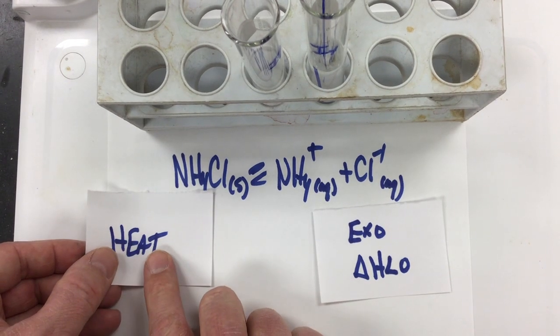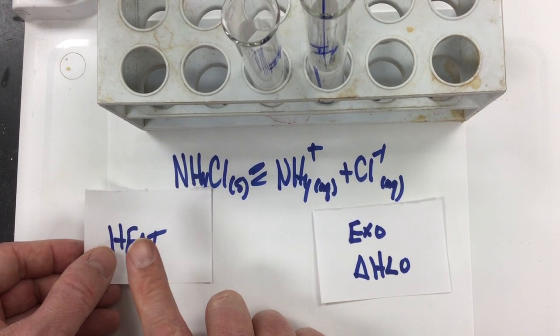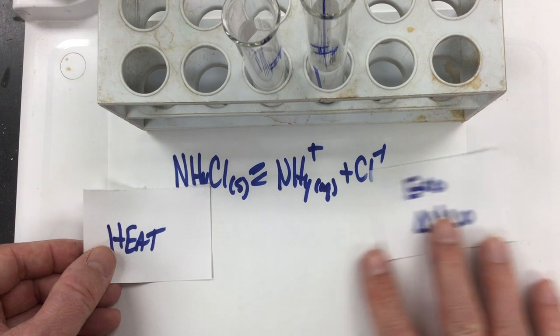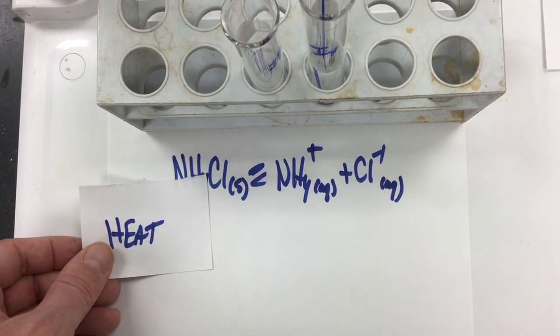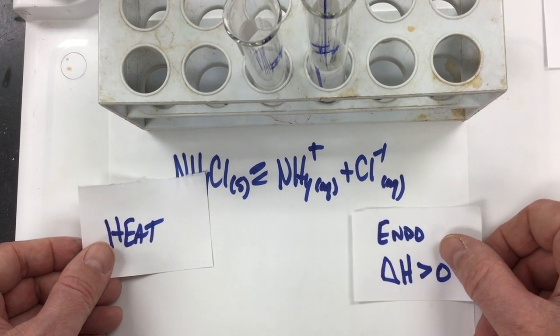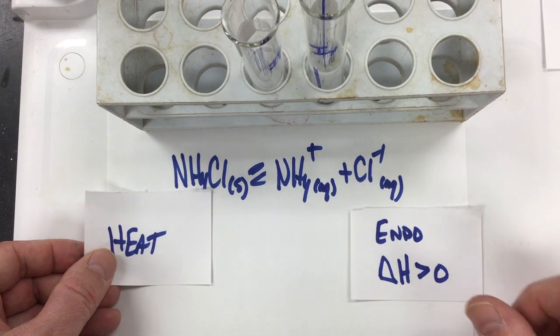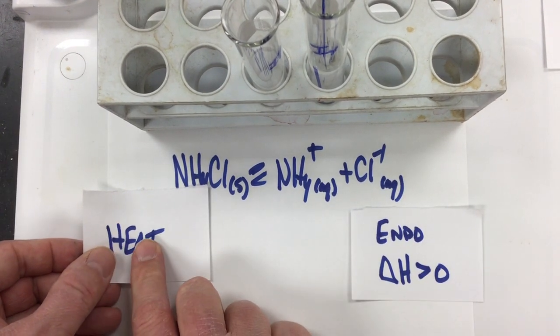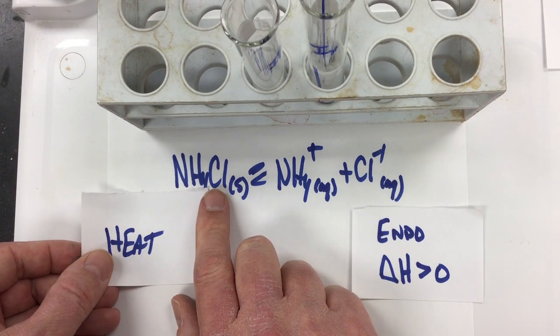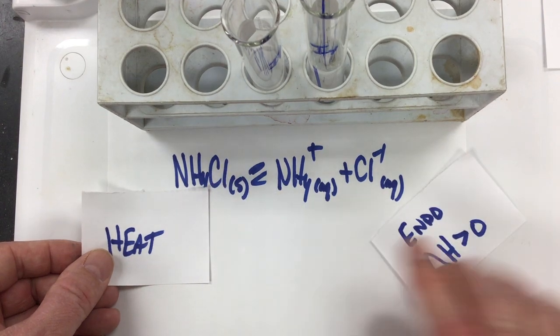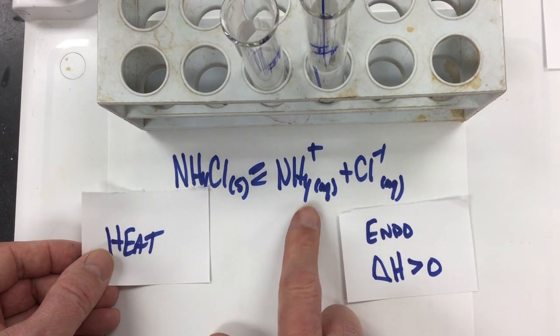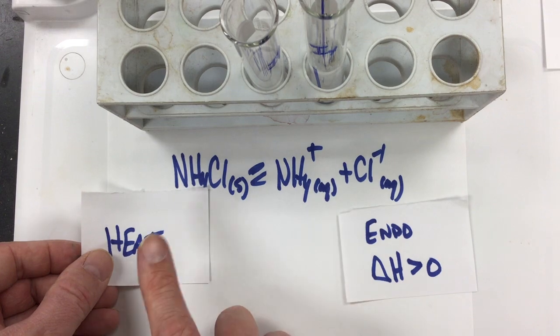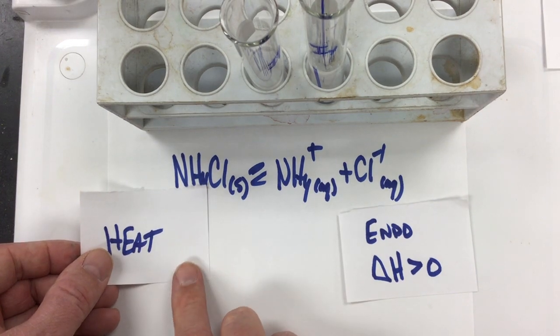So heat is going to be over here on the left-hand side, and then it's not going to be an exothermic situation. It's going to be an endothermic situation, and it's going to get cold. It's going to take heat and the solid to go with the water in order to create these aqueous ions over here, and so therefore it should get cold.